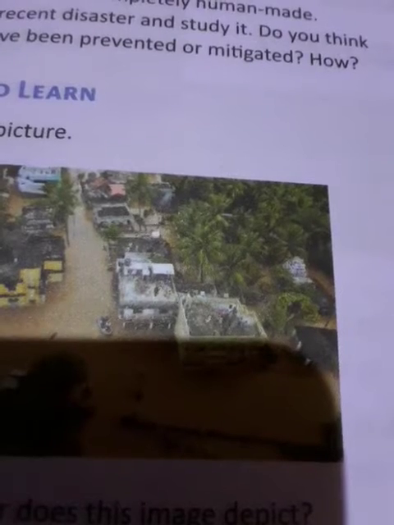Exercise E. Answer in brief. Question 1. Define disaster. Distinguish between natural and human-made disaster. Answer. Disasters are sudden, catastrophic events that cause great damage to the environment, lives and property. Disasters caused by geographical factors and natural processes of the earth are called natural disasters, whereas disasters caused directly by human action or negligence are called human-made disasters.